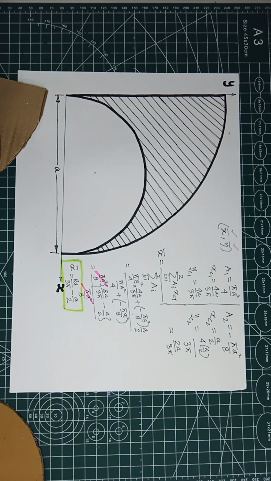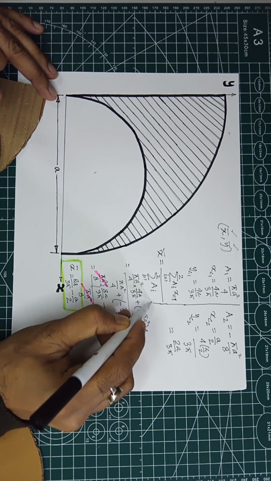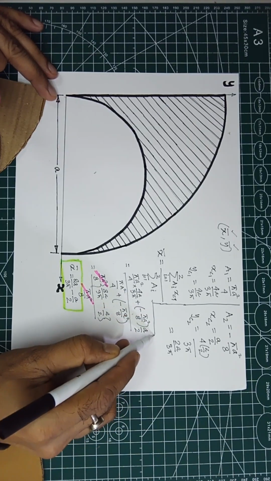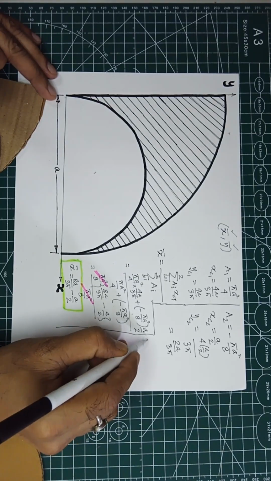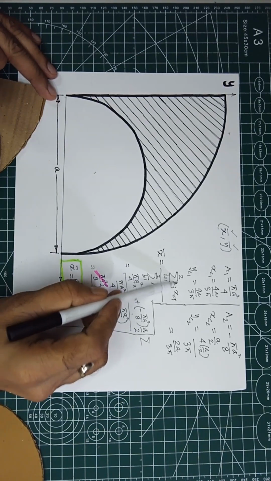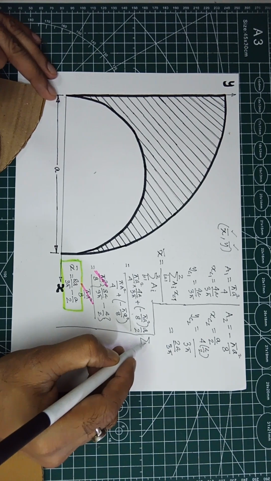Now let us determine the y coordinate of the centroid in the same way. So according to definition, this is the definition similar to that.